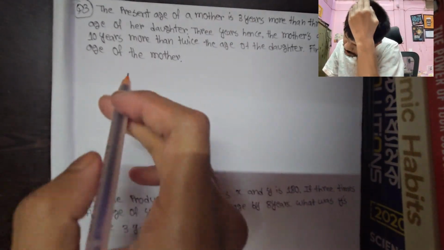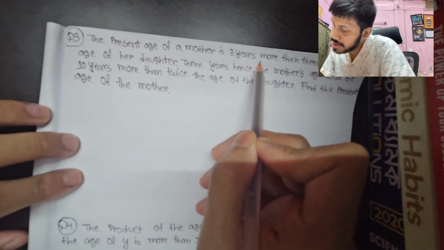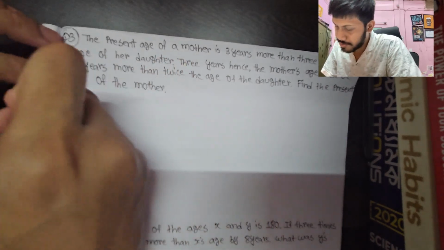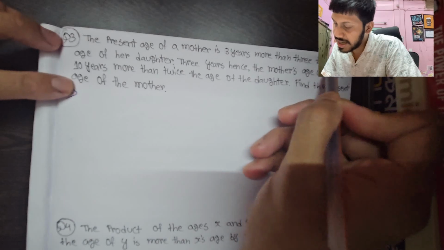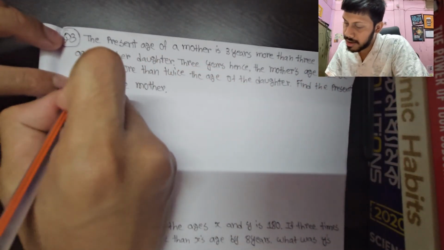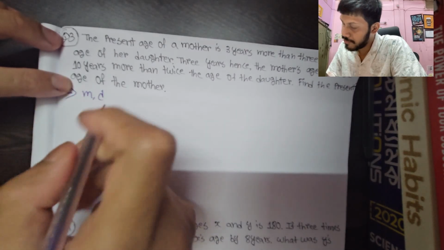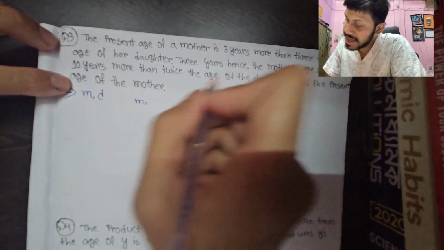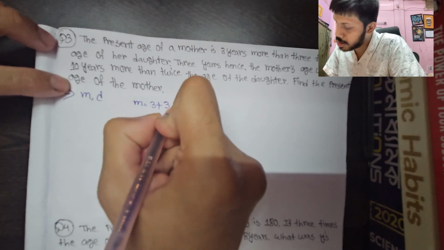Okay, so coming to the next problem, they said the present age of a mother is 3 years more than 3 times the age of her daughter. That means let the mother be M and the daughter be D. So the present age of mother is 3 years more than 3 times, so 3 plus, more than 3 times means 3D.